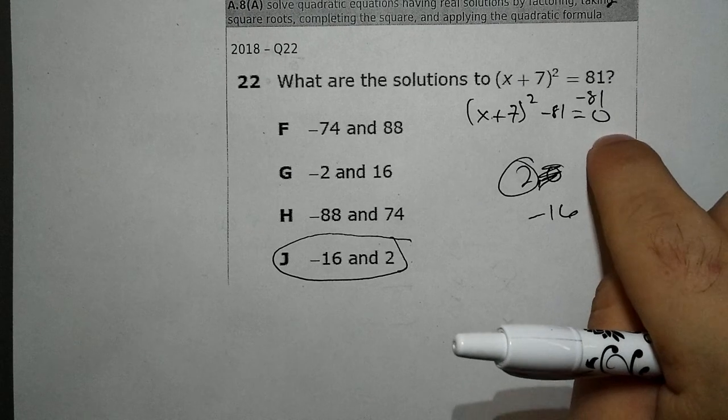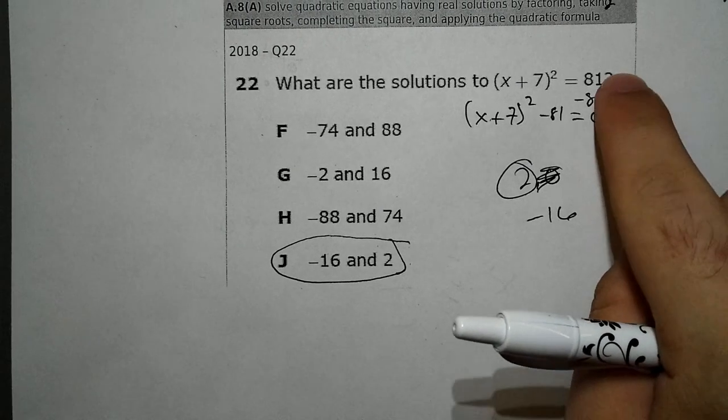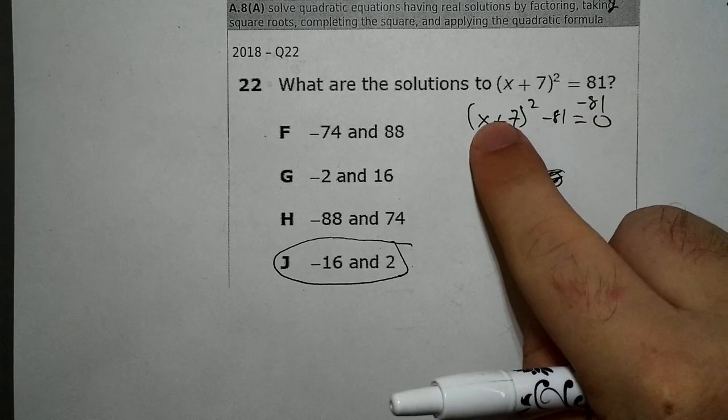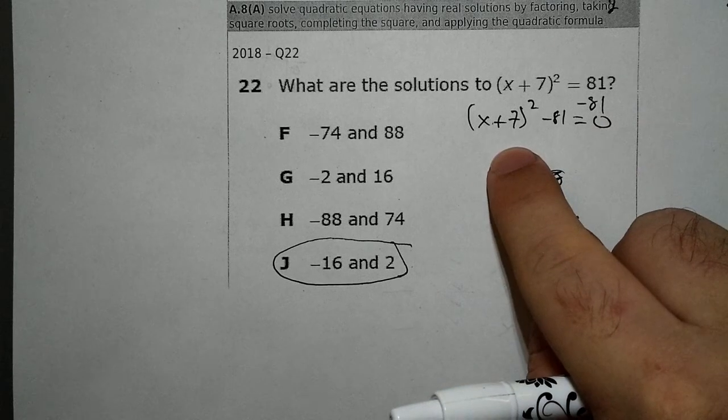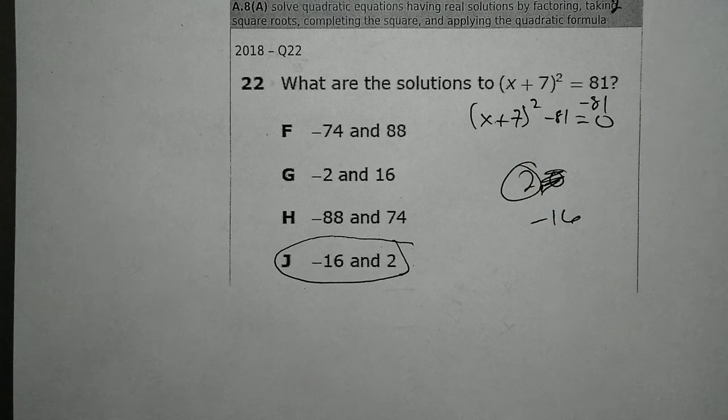I hope this was helpful. I know we hadn't done a whole lot of practice solving like this, but the other way we could solve this is we could FOIL this, and then we could subtract 81 from the FOIL and solve it using the formula.